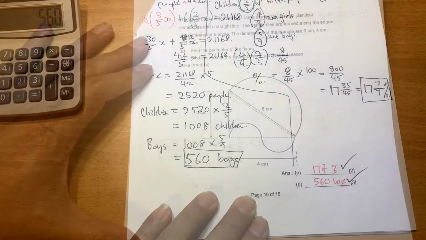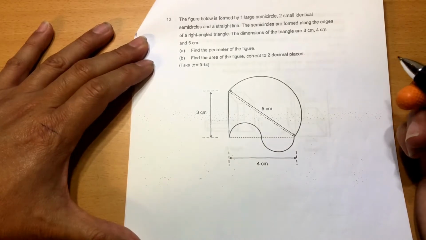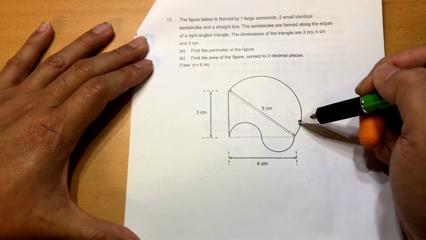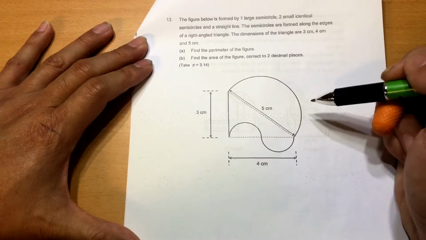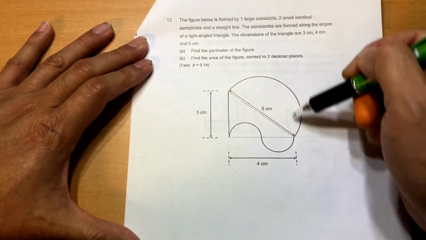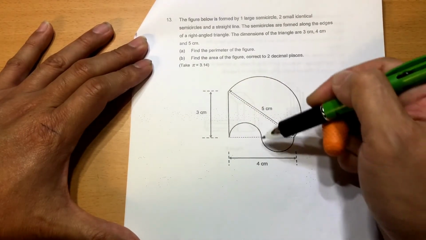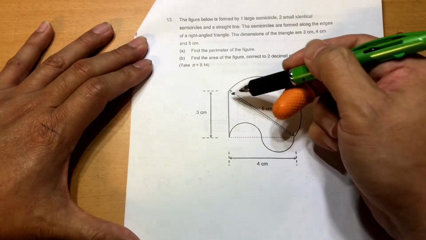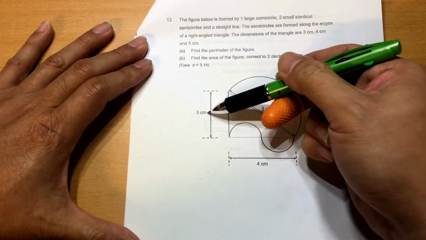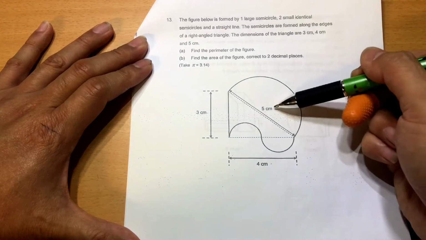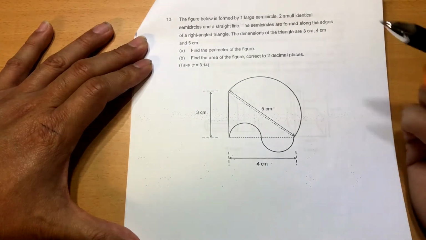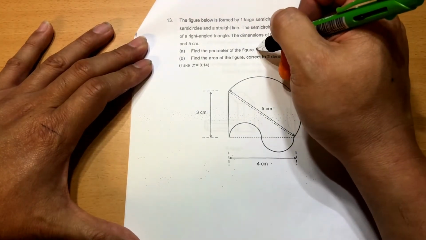All right, next page. On page 11, we have this figure here, which is, all I can say is wow. This is a big semicircle here, two smaller identical semicircles, and here we got a right angle triangle, 3 centimeters, 4 centimeters, and the hypotenuse being 5 centimeters. So the first question here is find the perimeter.